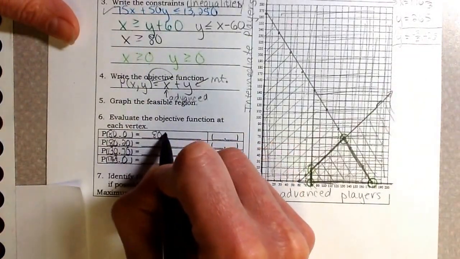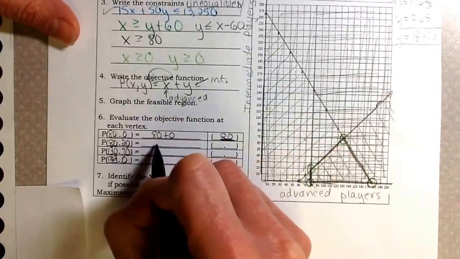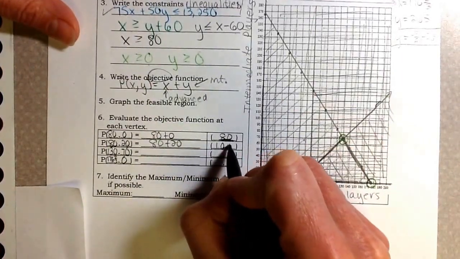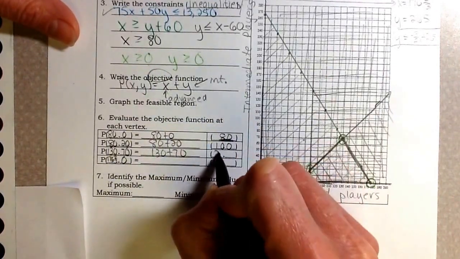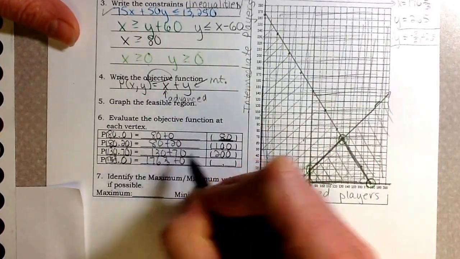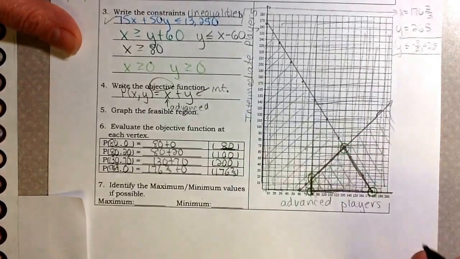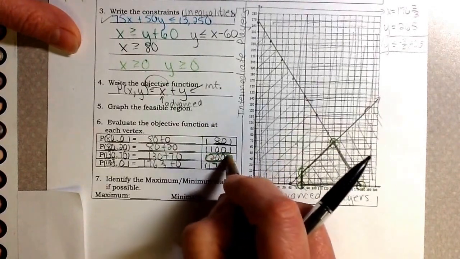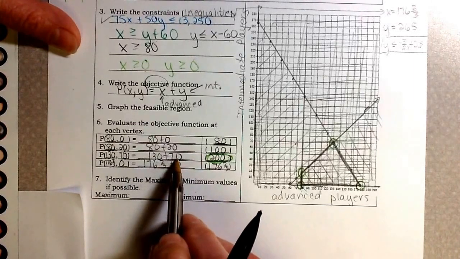So here we do 80 plus 0, which is going to be 80. Then we're going to add x plus y, so 80 plus 20 is going to give us 100. And then 130 plus 70 is going to be 200. And this is going to be 176 2/3 plus 0, so 176 2/3. Now we look down here and we look for the largest value. The largest value is 200, and that happens when we have 130 advanced and 70 intermediate.